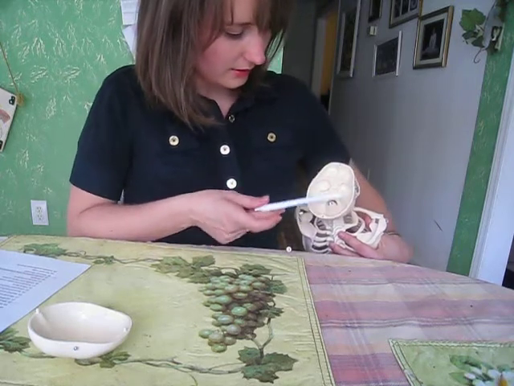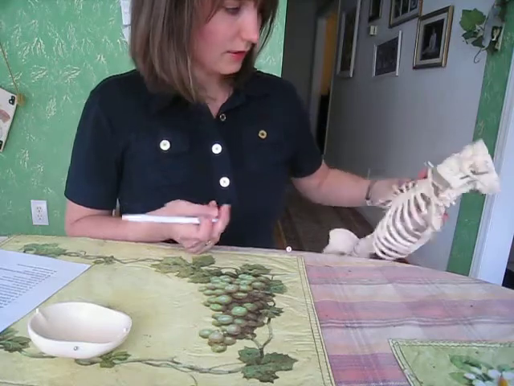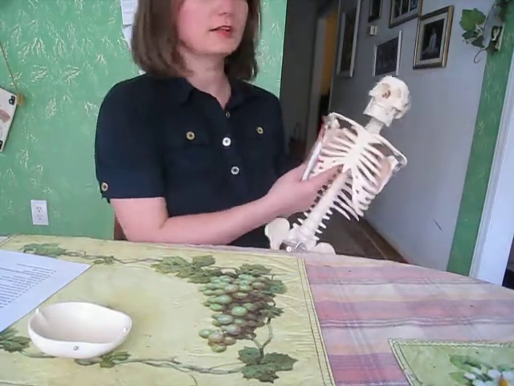So, this is the human skull, and I believe this is it.